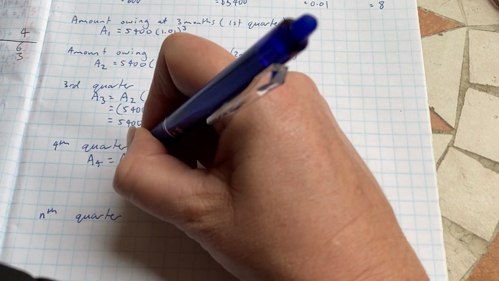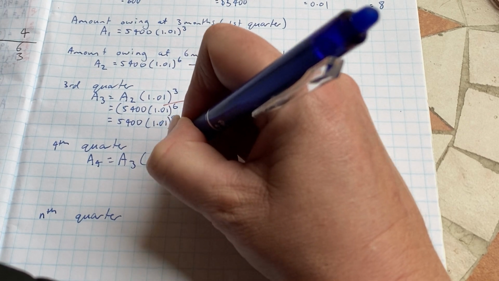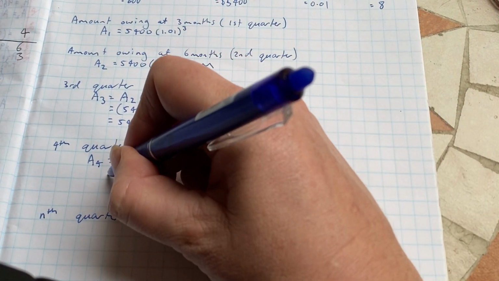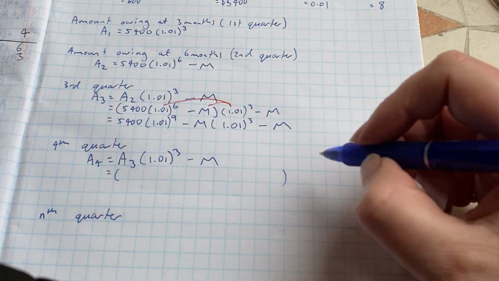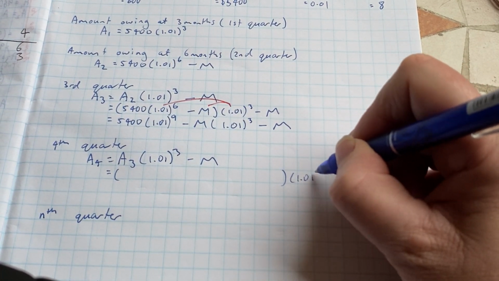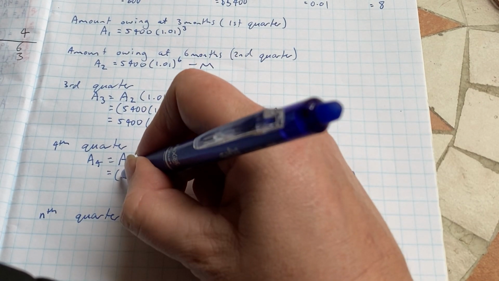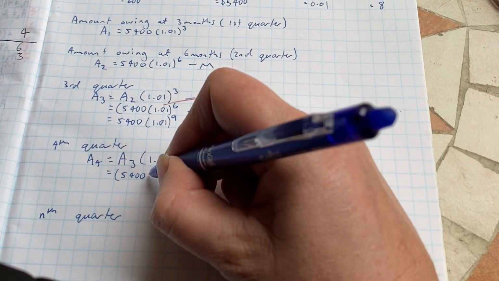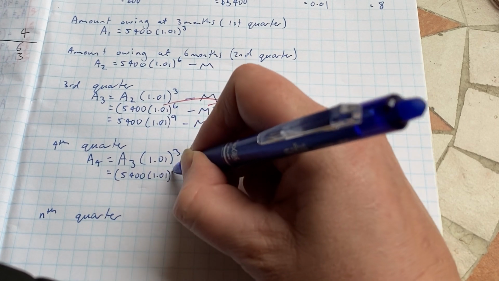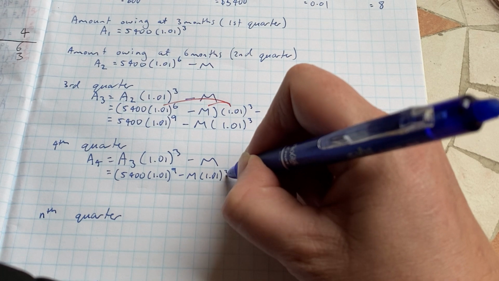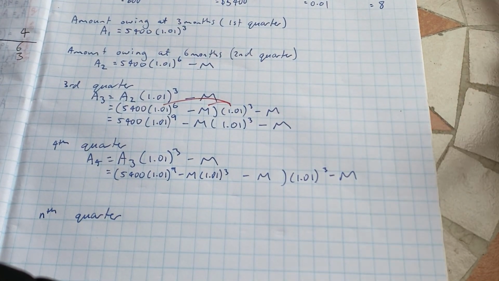Our A4 is our A3 with another 3 months worth of interest minus another repayment. So our big brackets for our A3 times our 1.01 cubed minus another m. Fill in the brackets from our third quarter: 1.01 to the power of 9 minus m times 1.01 cubed minus m.